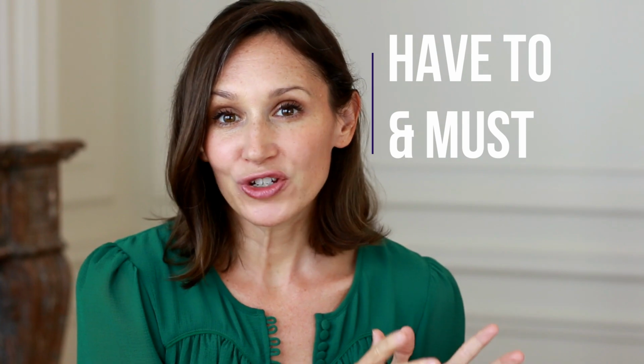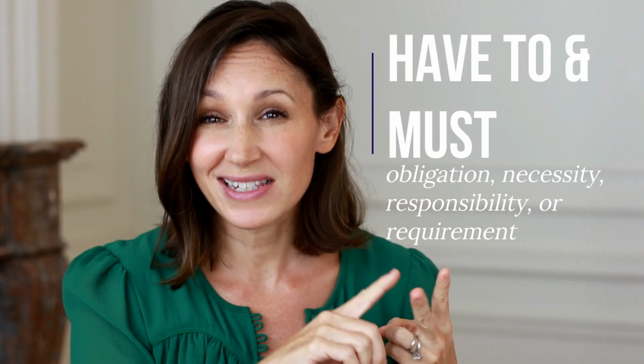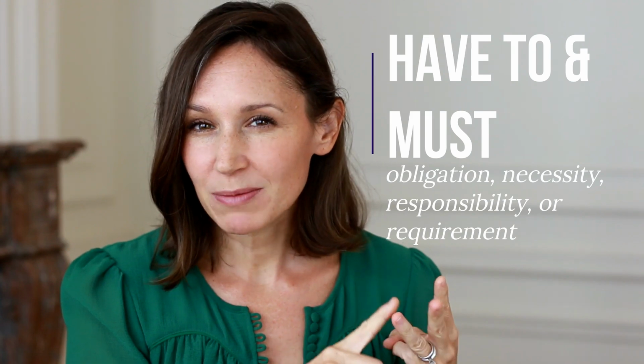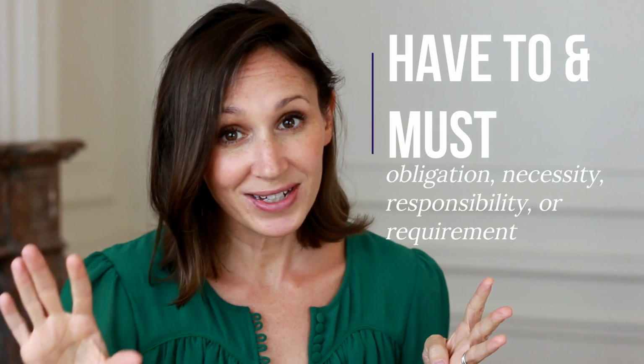Now let's look at have to and must, because there are many situations where both can be used and they have a lot of similarities. So we'll start with how they are similar and we'll also look at some differences. With have to and must, we're expressing that something is an obligation, that it's a necessity, a responsibility, or something that is required. It's not just important, it is required.